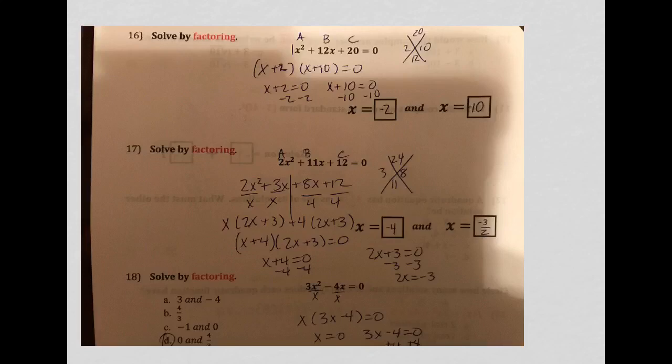Starts the solving. So we're going to solve by factoring, which means we're going to factor, but then we're going to solve. So to factor, I find a GCF. There isn't one. So I do my x. A times c is 20. B is 12. My numbers are 2 and 10. Because a is 1, I can take my shortcut.